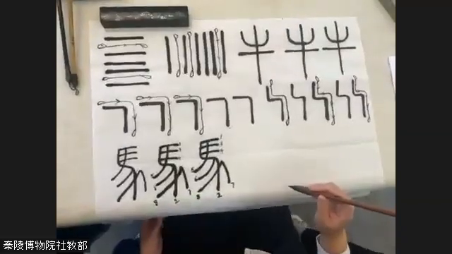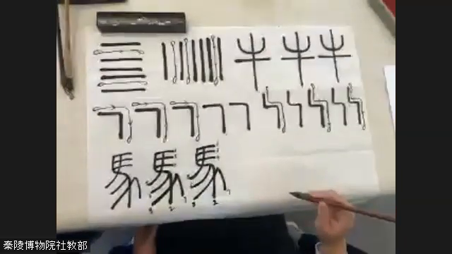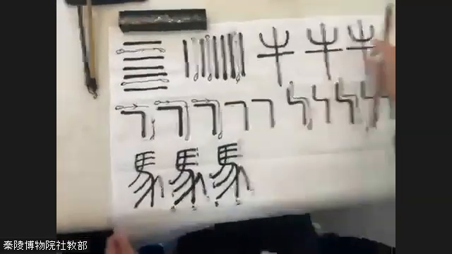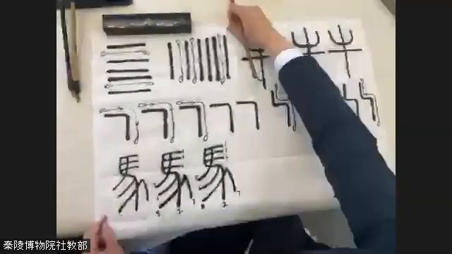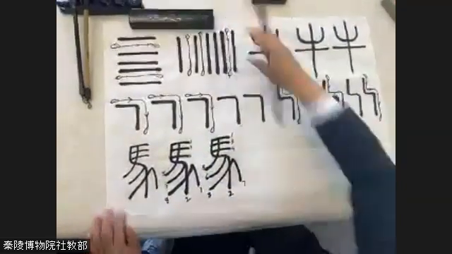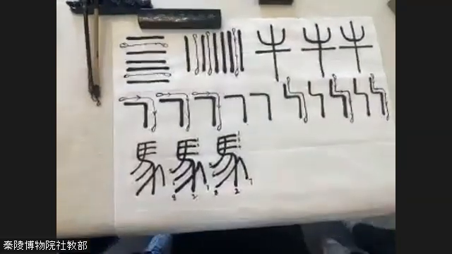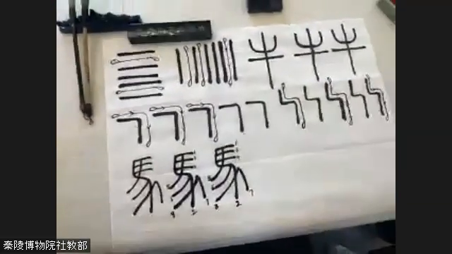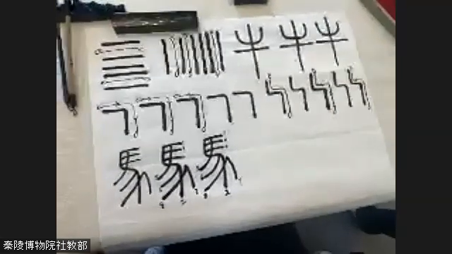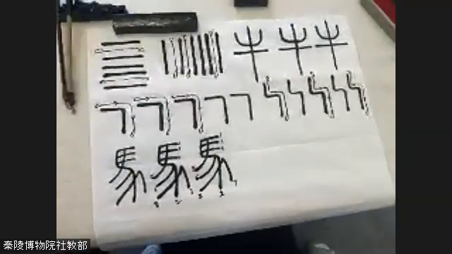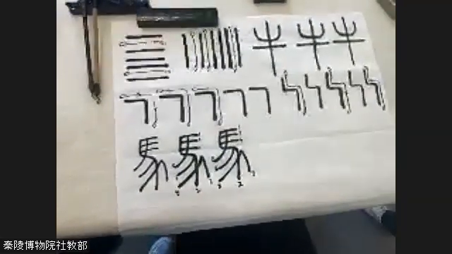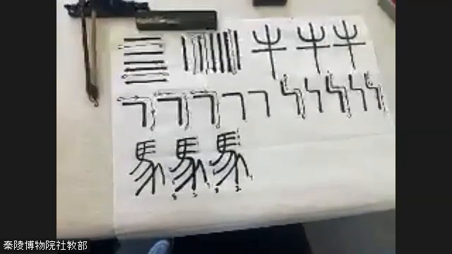如果大家有问题的话呢，可以在评论区里面提问，我们会跟大家回答。大家有问题吗？We have 5 minutes left.